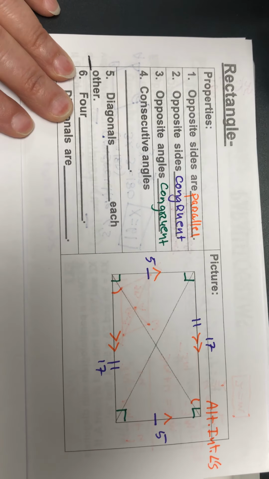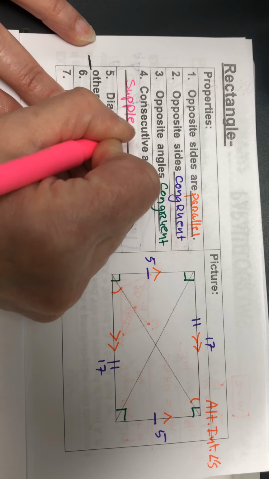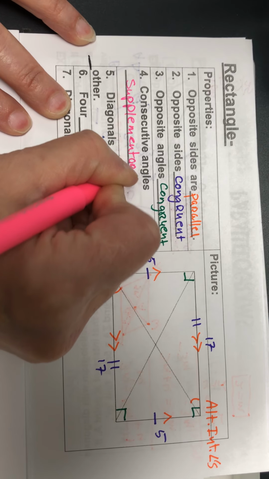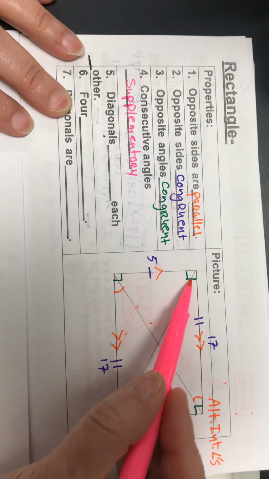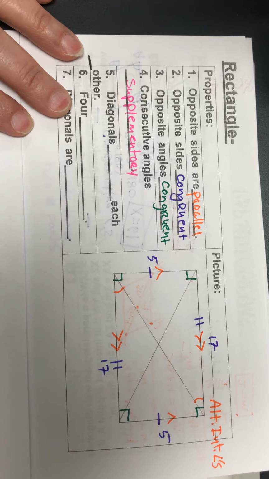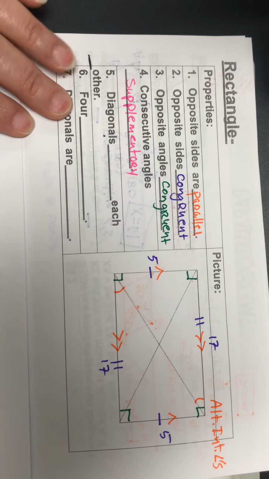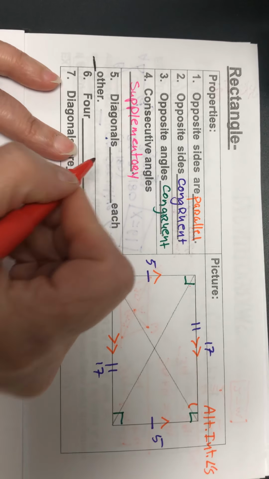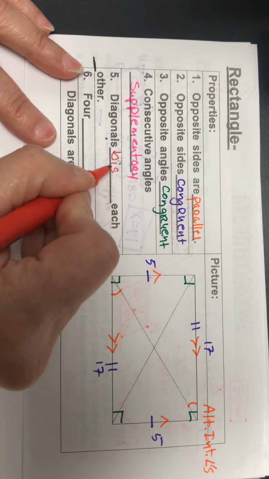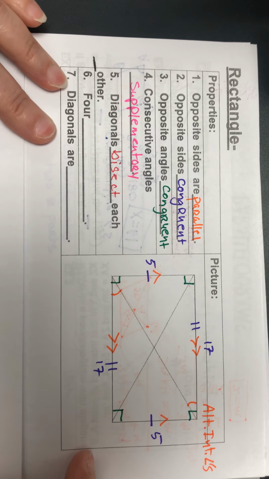Consecutive angles are supplementary. Supplementary, remember, means they add to equal 180. Well, what's 90 plus 90? 180. So we're still meeting that criteria. Okay, diagonals bisect each other. Diagonals bisect each other.